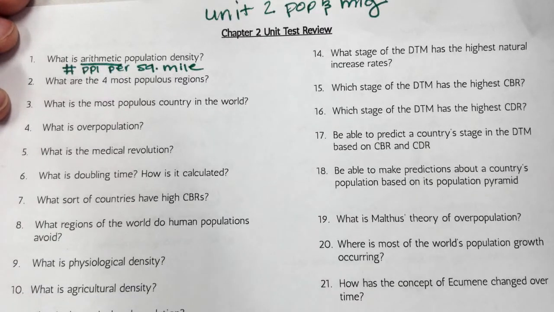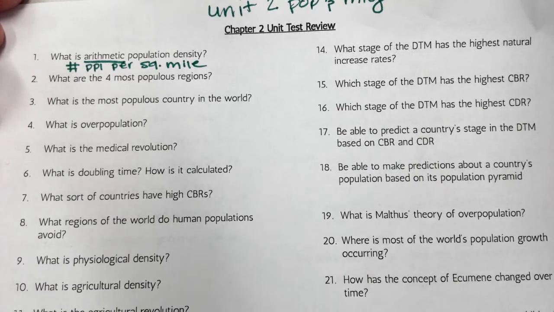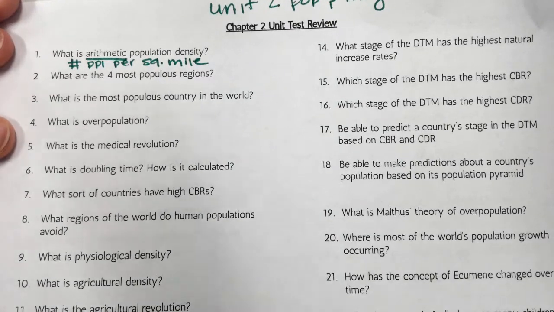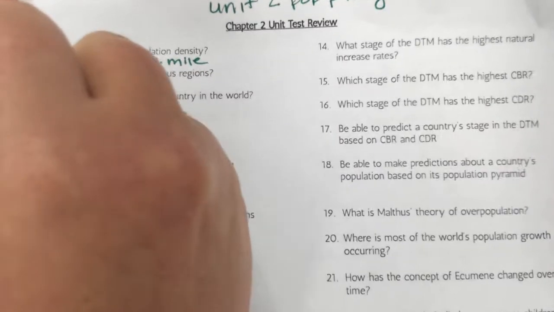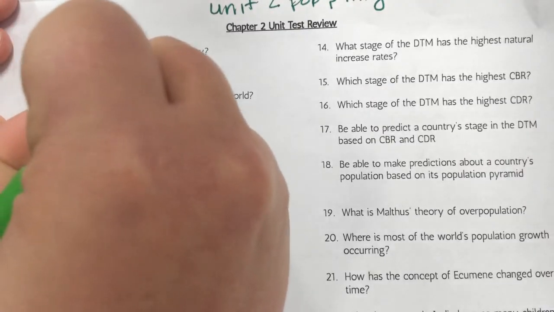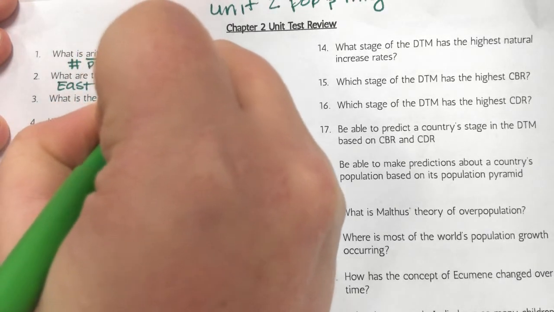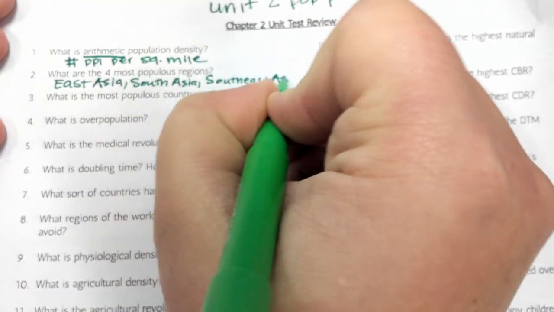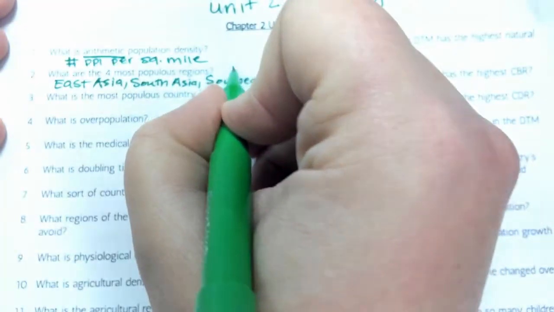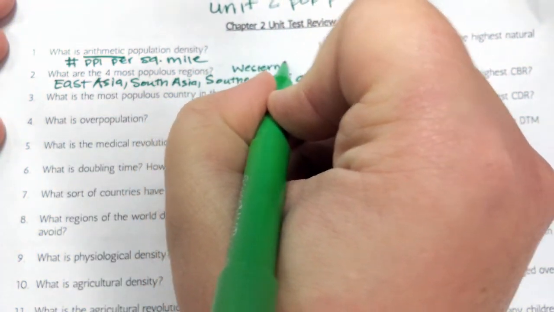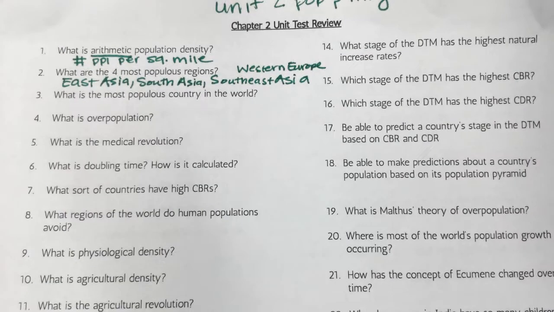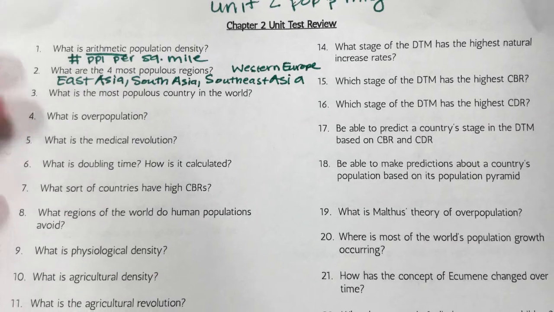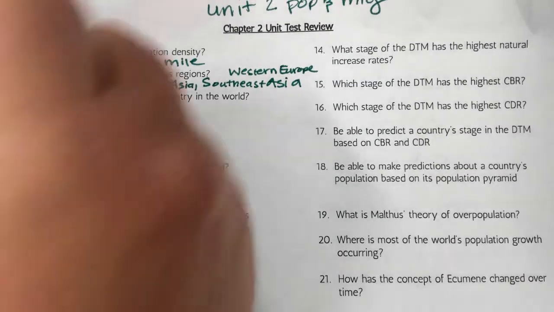What are the 4 most populous regions? I want you guys to think for a second. I will say this, they sound super redundant when you say them all together. Because we have East Asia, South Asia, ironically, Southeast Asia, and Western Europe. Those are the most populous areas in the world. Now, when we're talking about the most populous country in the world, there's only one country here that we're talking about, and that is China.